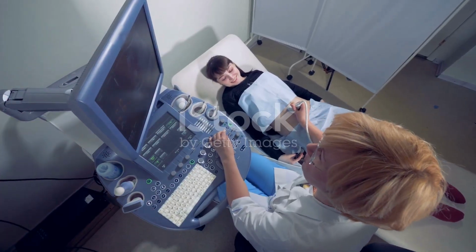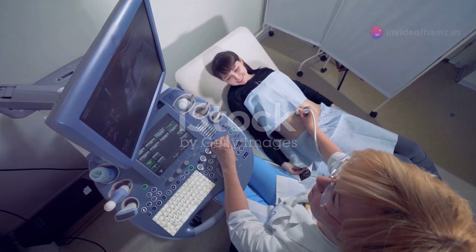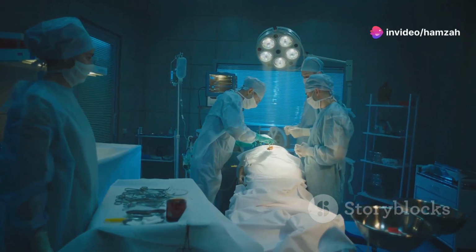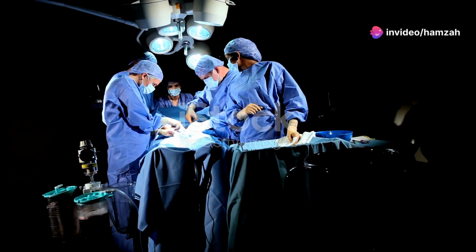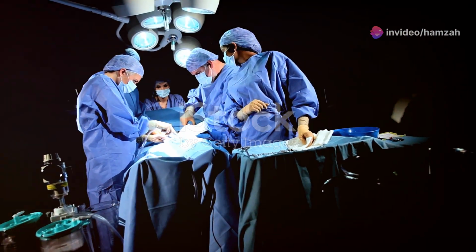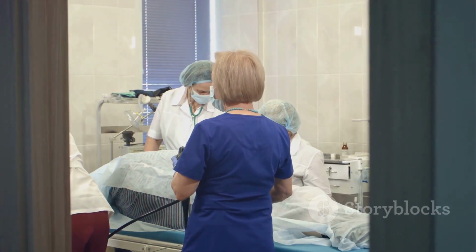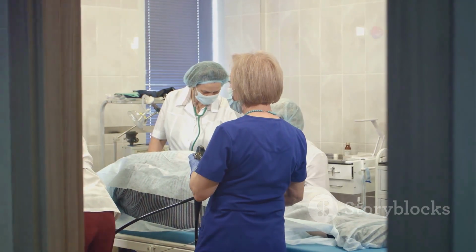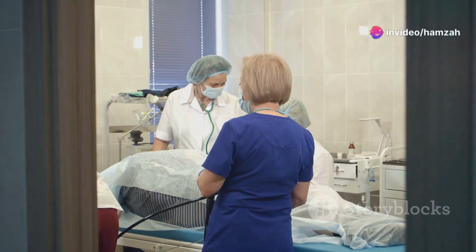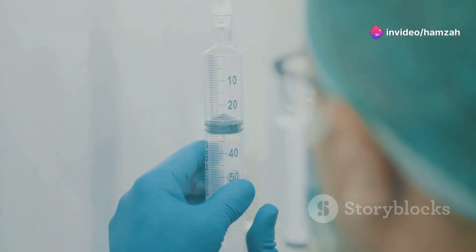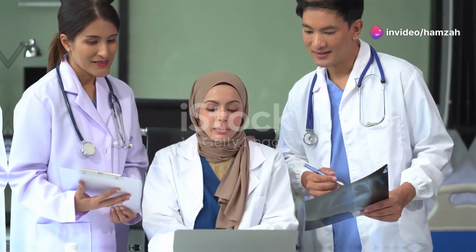Carcinoma of the head of the pancreas often presents late due to its silent progression. When diagnosed at an operable stage, the Whipple procedure, also known as pancreaticoduodenectomy, offers the best chance for cure. However, many patients present with advanced disease and require palliative measures like biliary stenting to relieve jaundice and chemotherapy to control tumor progression.